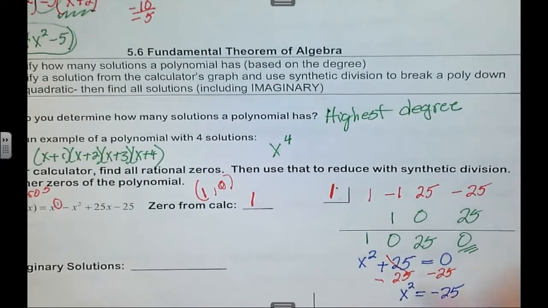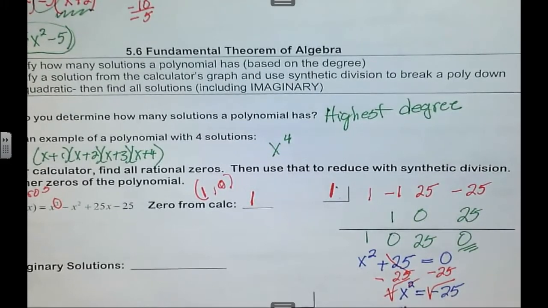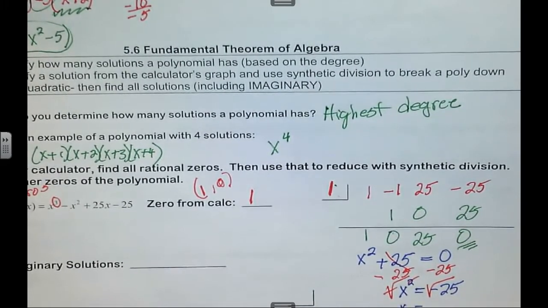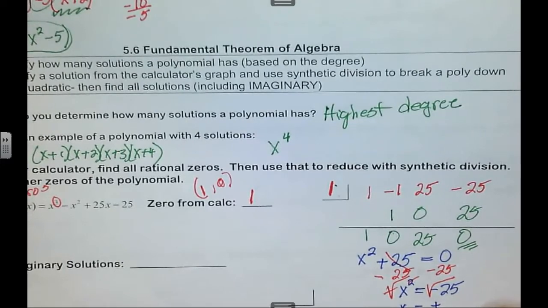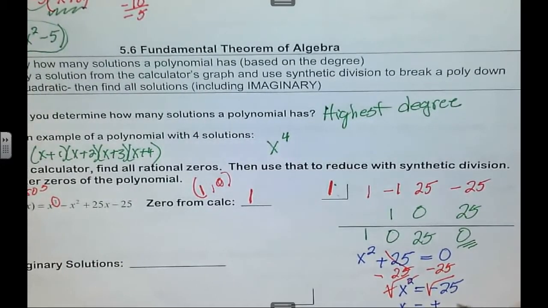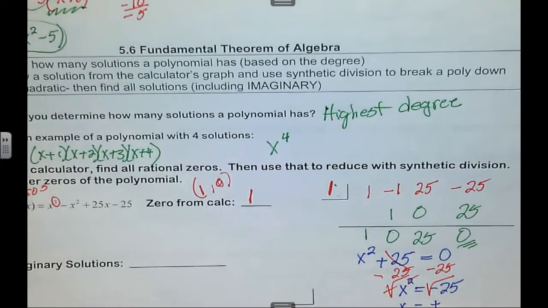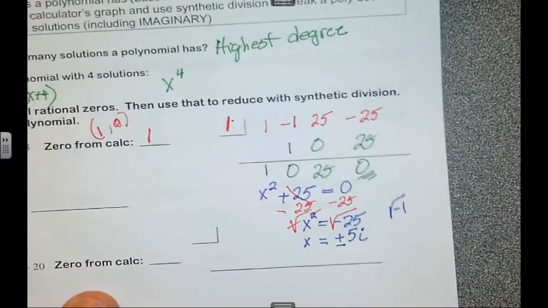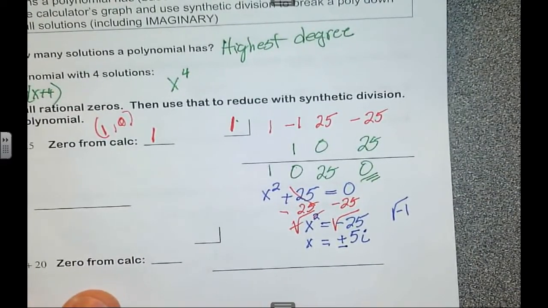Square root to get rid of the power of 2. x equals, what's the square root of -25? 5, well, plus or minus, right? You can't square root a negative number. Plus or minus 5. How do I get rid of that square root of -1? The i. Okay, square root of -1 is i.